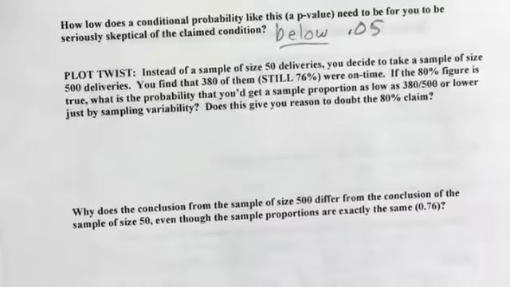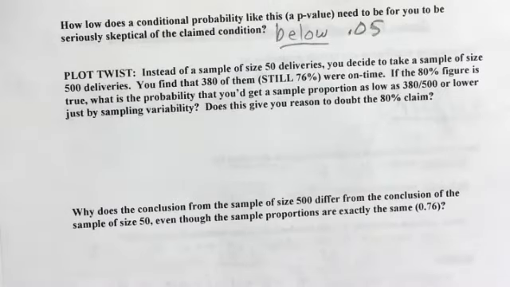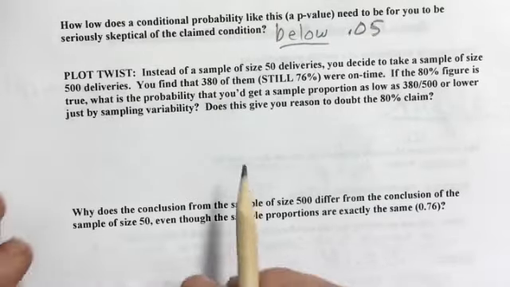But in these problems, when you do normal CDF in this chapter, if you get something below 0.05, you're going to say, we've got reason to doubt whatever's claimed in the problem. Okay. If it's above 0.05, you say we cannot doubt what's in this problem. It's plausible that this difference is due to sampling variability. Okay. So let's look at this.